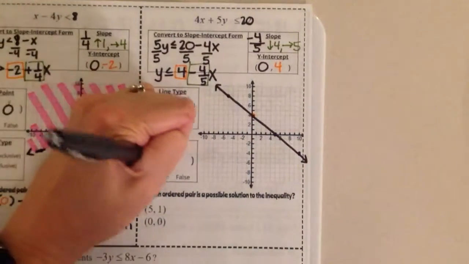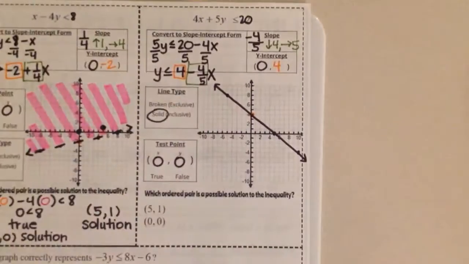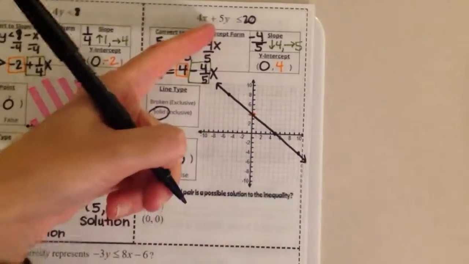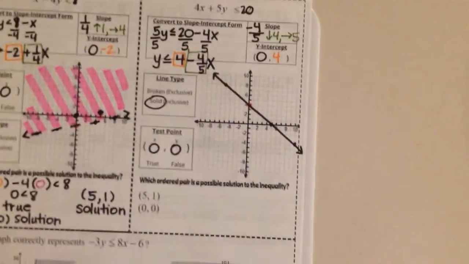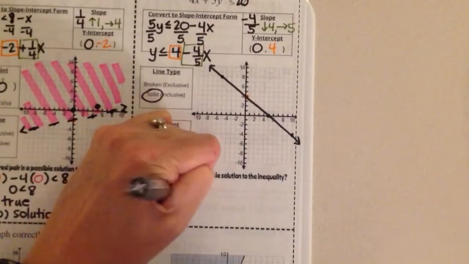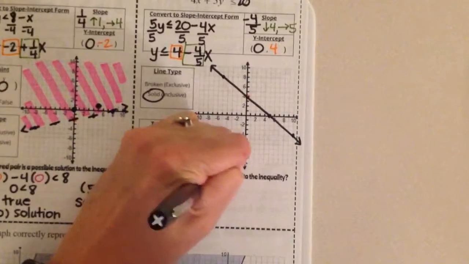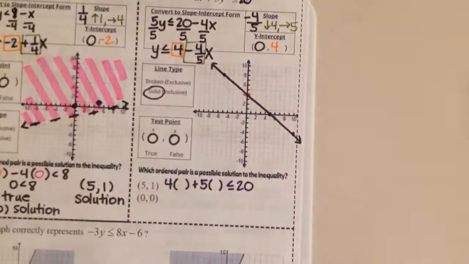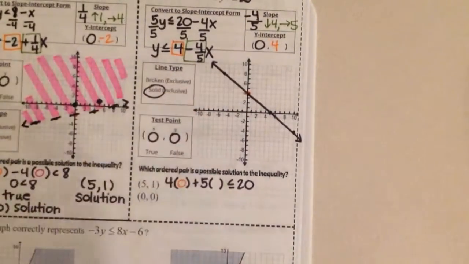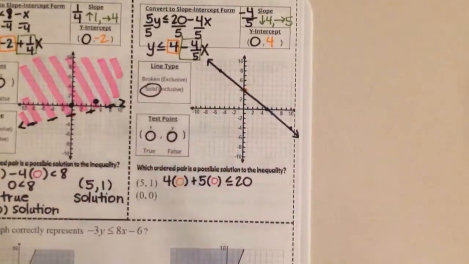And now I need to figure out which side of my boundary line I am going to shade, which means I need to use a test point, (0, 0). It's the easiest one to use. Go back to the original, which means you use the original symbol. You do not use the flip-flop symbol. So I'm going to say 4, where the x is, put parentheses, plus 5, where the y is, put parentheses, less than or equal to 20. And I'm going to plug in my numbers. So x is 0, y is 0, and now I'm going to do the math on both sides.